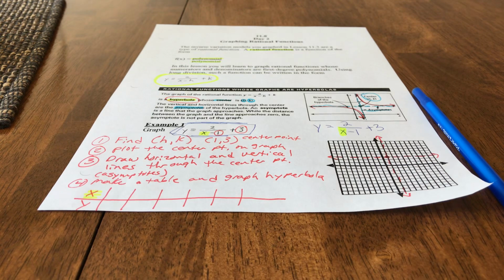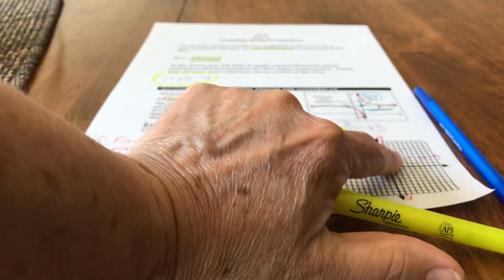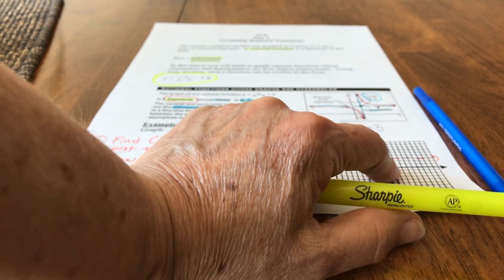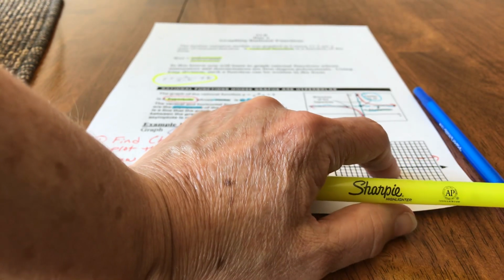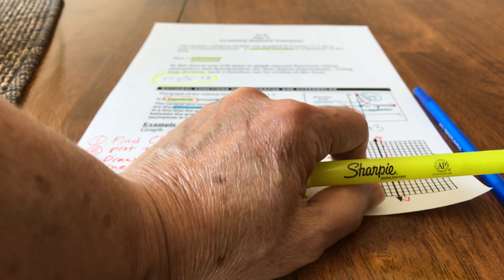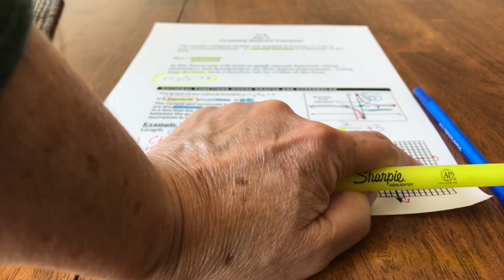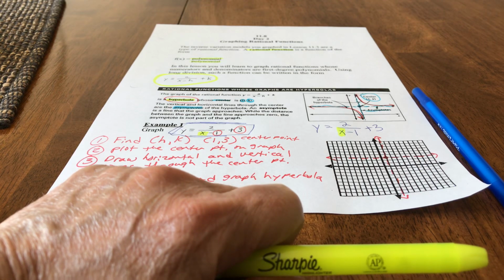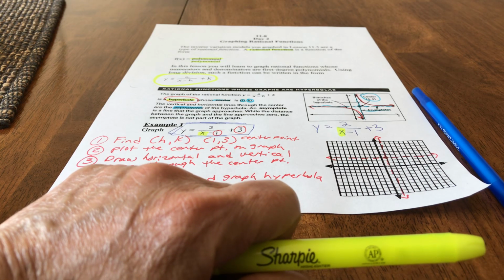It's my suggestion that you try to use numbers that might maybe make your life a little easier. It's also my suggestion that if this is your center point and your x value for your center point is +1, you need to pick some x values on the left of that and some x values to the right of that to see where your curves for your hyperbola are going to end up.